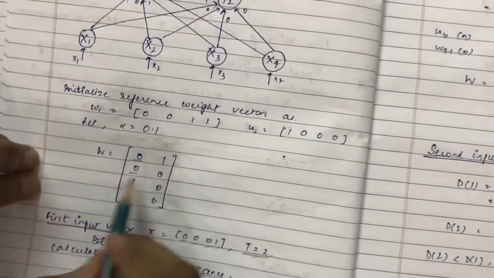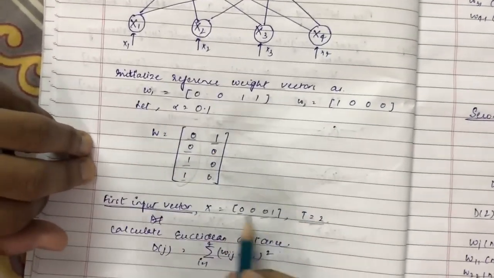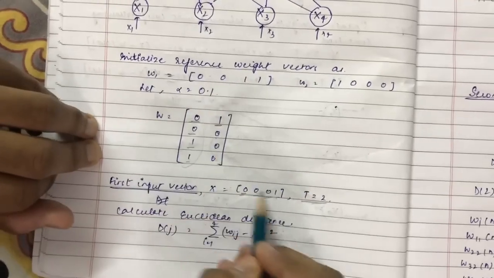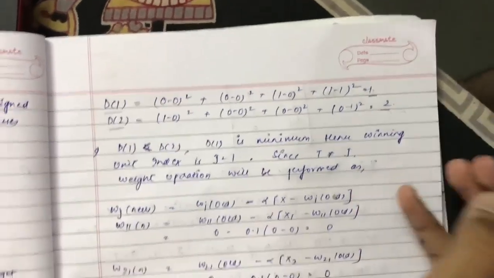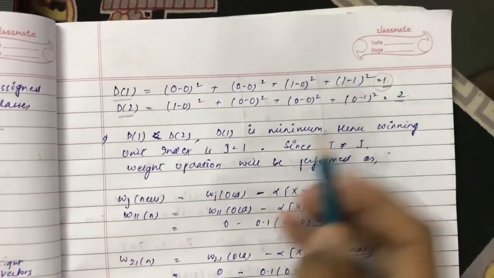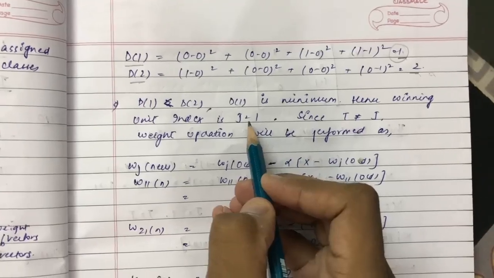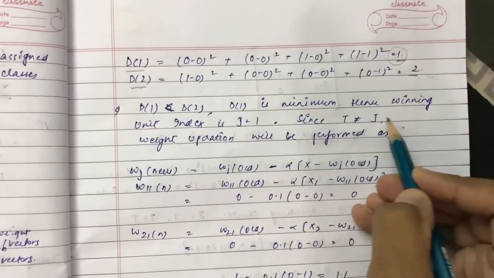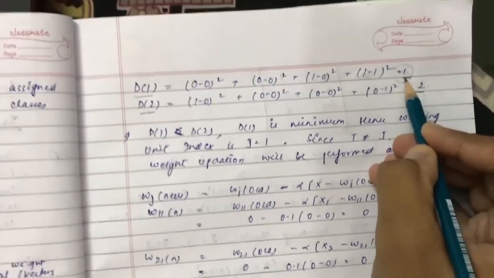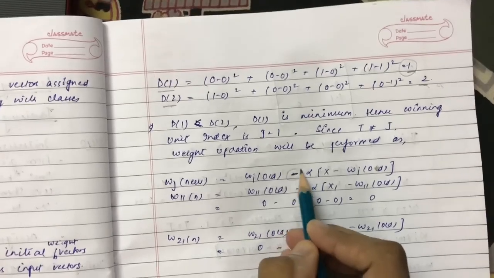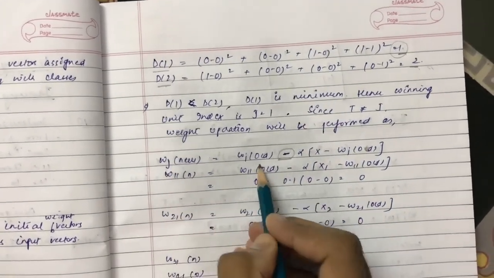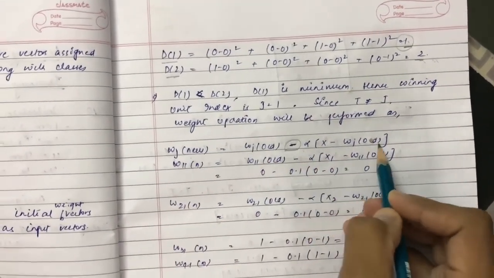Similarly, d2 will be 1 minus 0 whole square plus 0 minus 0 whole square plus 0 minus 0 whole square plus 0 minus 1 whole square. So we get d2 as 2. Since d1 is smaller, the winning index is 1. But here the target class is 2 and the winning index is 1, so these two values are not equal. So we'll have a minus sign here: wj new equals wj old minus alpha times x minus wj old.